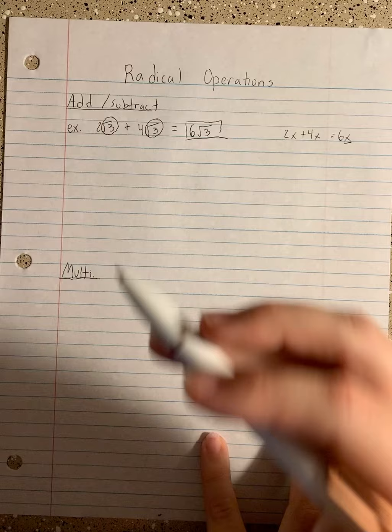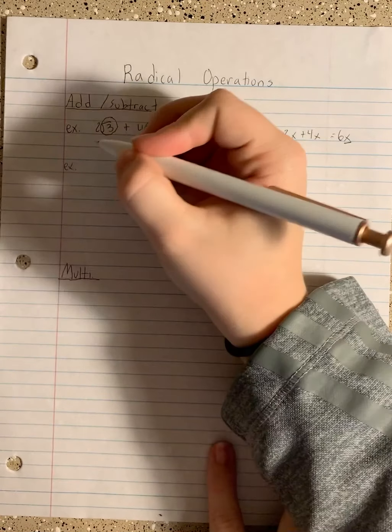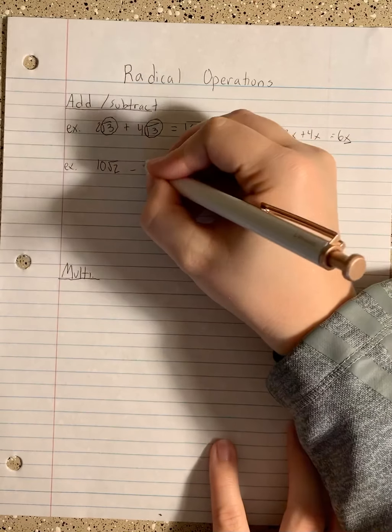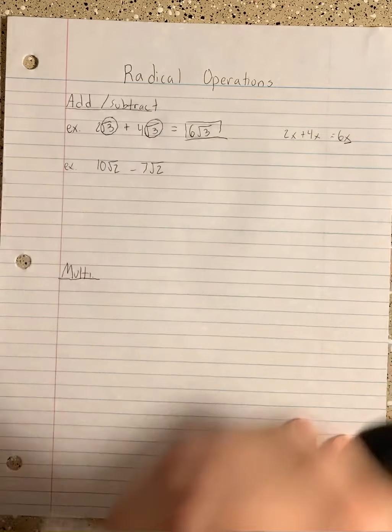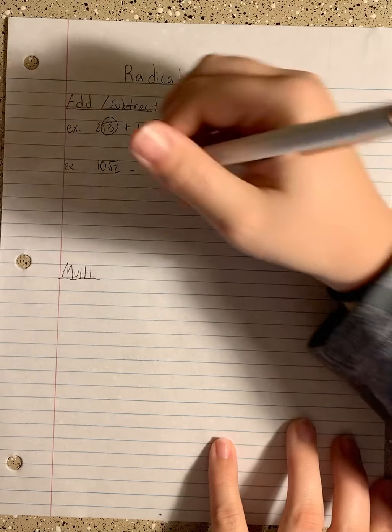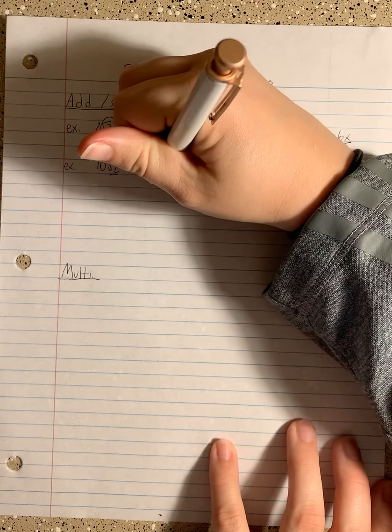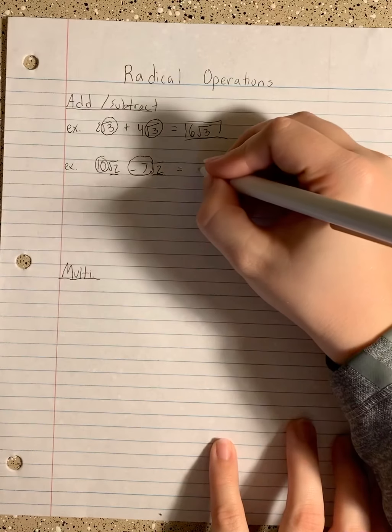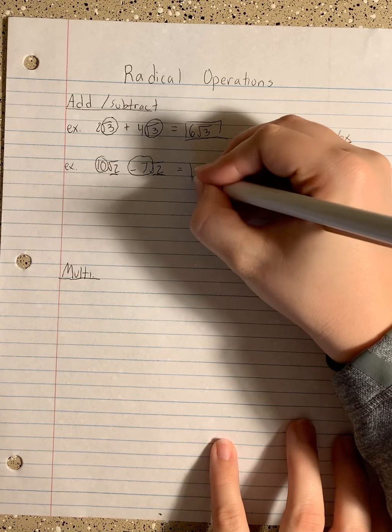You could do that with subtracting as well. So let's say you have something like 10 square root of 2 minus 7 square root of 2. Well, it's the same situation. Since both of these have a square root of 2, you can go ahead and take the 10 minus 7. So your answer would be 3 square root of 2.